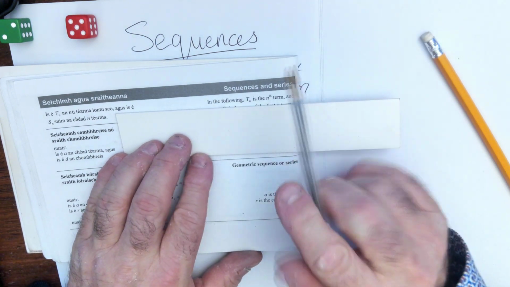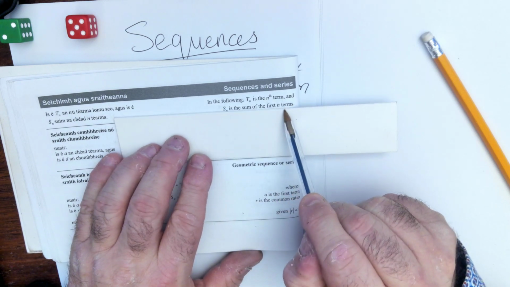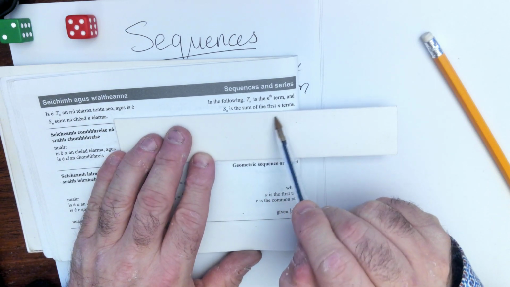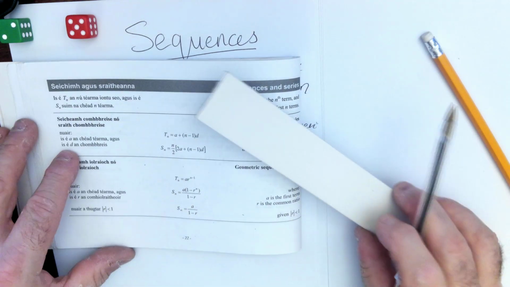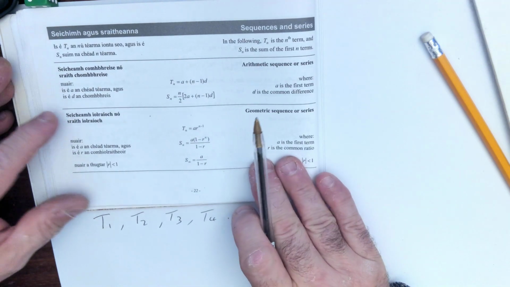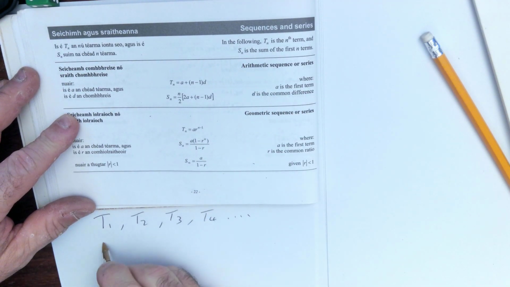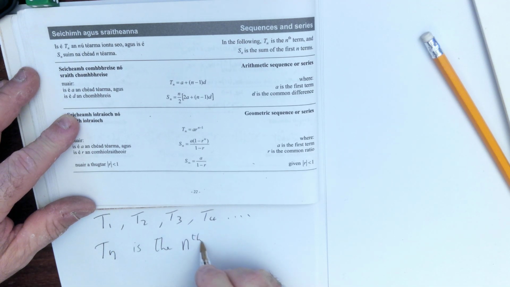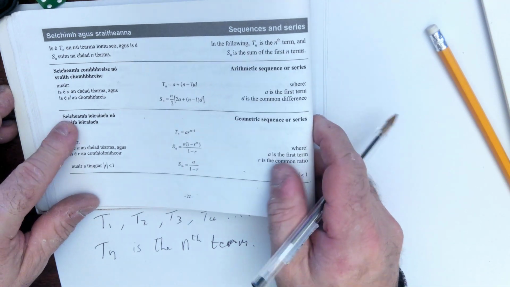In the following, term n is the nth term, and Sn is the sum of the first n terms. Let's just get the first bit written down. You can open your log tables on page 22 and write: term n is the nth term. It's a general term.